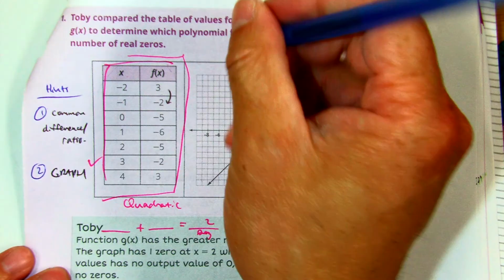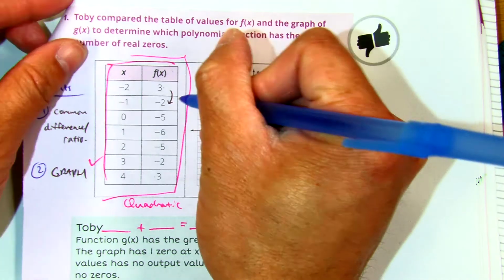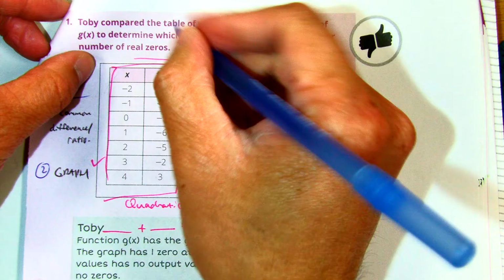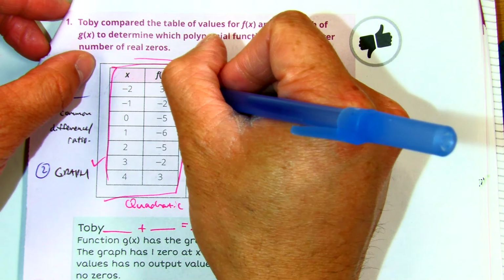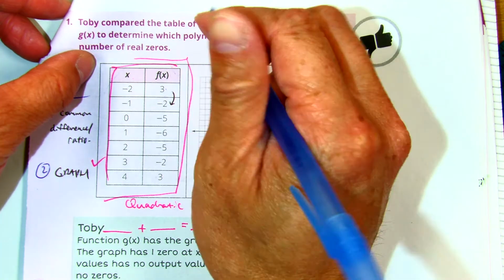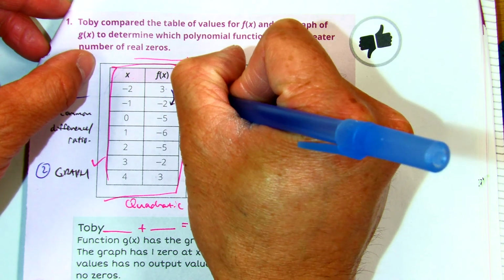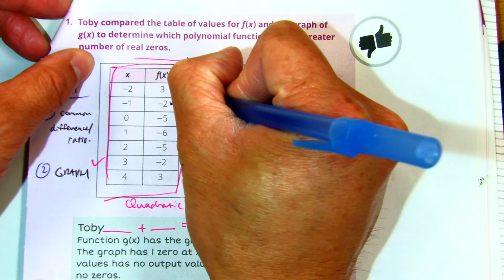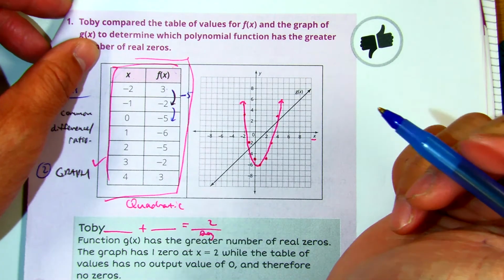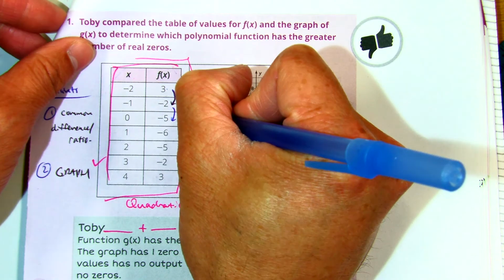How do I go from 3 to -2? Minus what? 3 minus 4 gives you -2? Positive or negative? -5. This one? Positive or negative? Here?